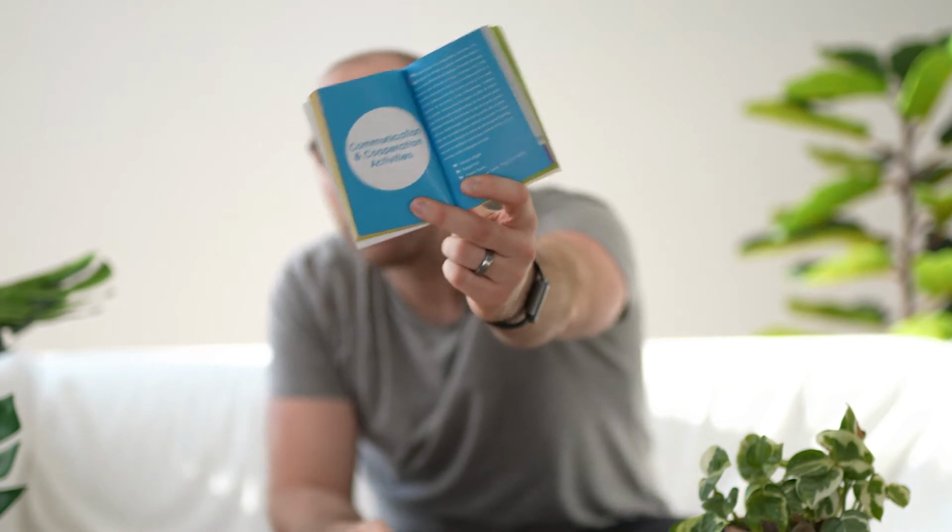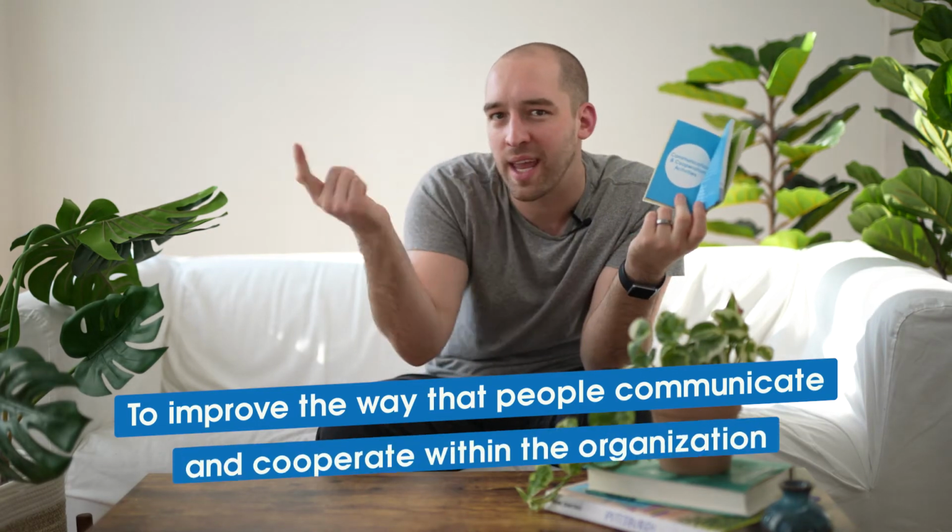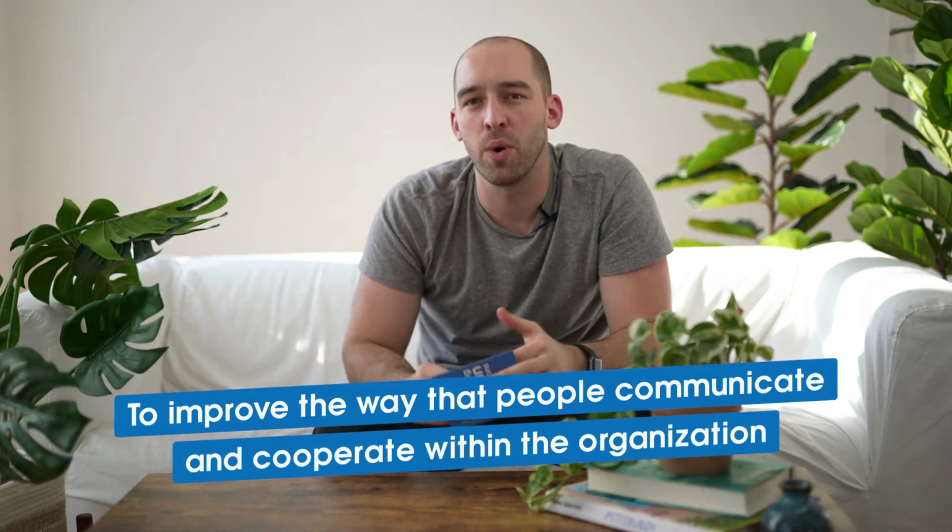Now, the second category, and this is an interesting one because I have a lot of clients who come to me for this purpose of team building activity, but it's a little bit funky. So this next one is communication and cooperation. People want to do team building to improve the way that people communicate and cooperate within the organization.